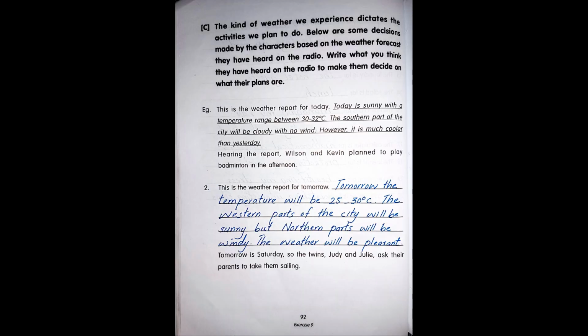C. The kind of weather we experience dictates the activities we plan to do. Below are some decisions made by the characters based on the weather forecast that they have heard on the radio. Write what you think they have heard on the radio to make them decide on what their plans are.